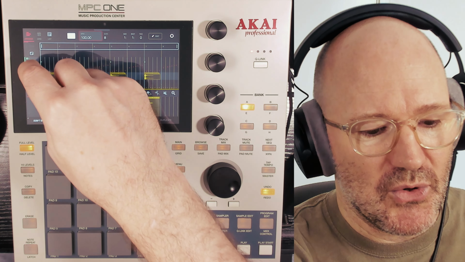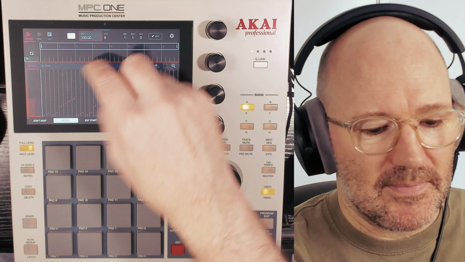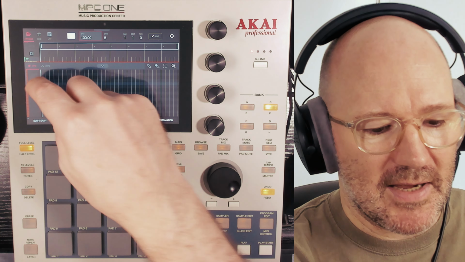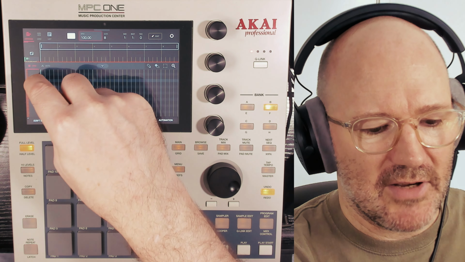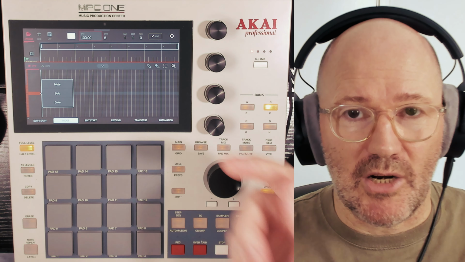When you go into, actually, let's go into a drum group. If you zoom in on here, you can pick these. Is it double click or hold your finger on it? I can't remember. Ah, there you go. Hold your finger on it. It brings up mute, solo, and color.